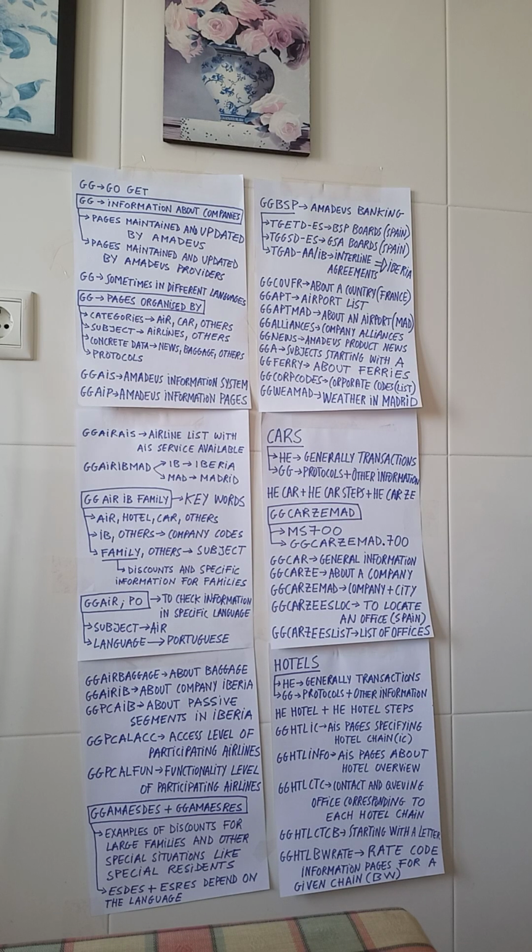GG has information about the companies that are within Amadeus. There are two types of company pages, 1 and 2. One type of page is one that is maintained and updated by Amadeus. Another type is pages maintained and updated by Amadeus vendors. GG pages have the particularity that they are sometimes found in several languages.